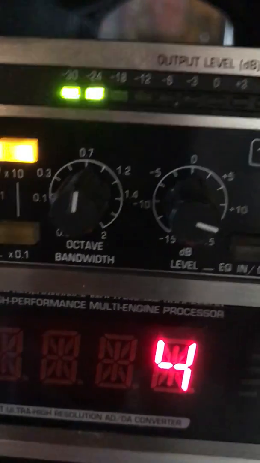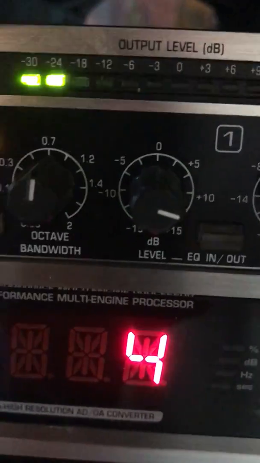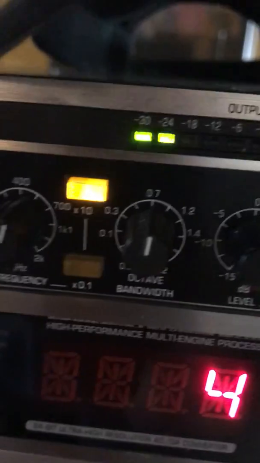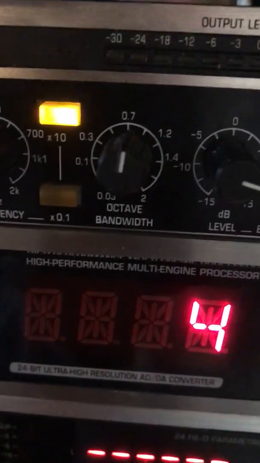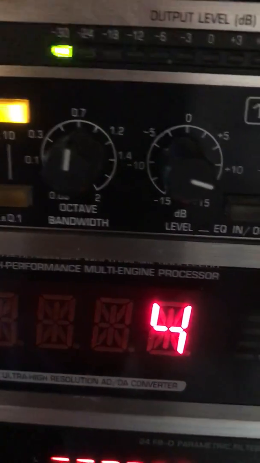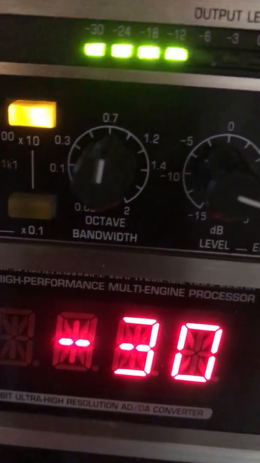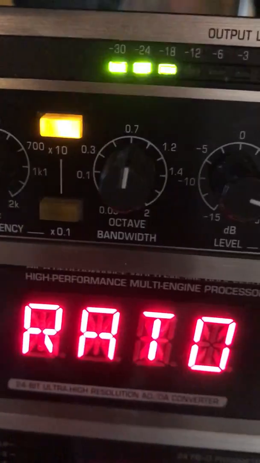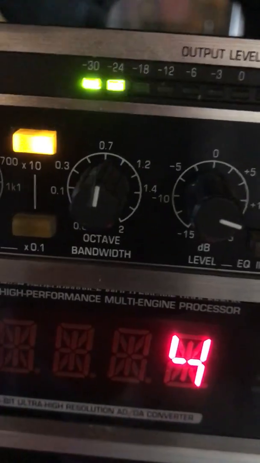And while you throw some audio into it, if you can listen to yourself, you can hear that. This is probably the most important one. Your threshold, about -30. But this one here, that's the ratio. That's how much compression you're putting in.